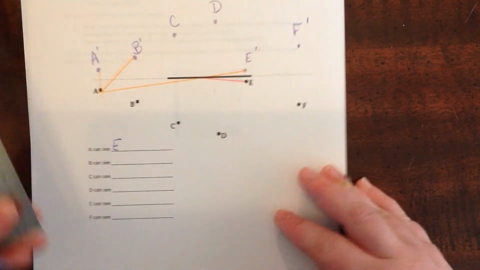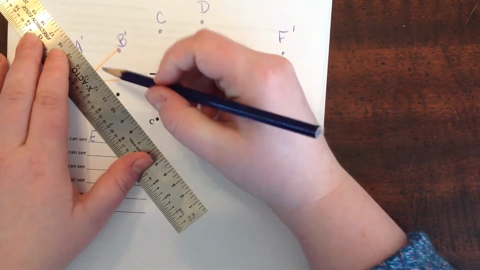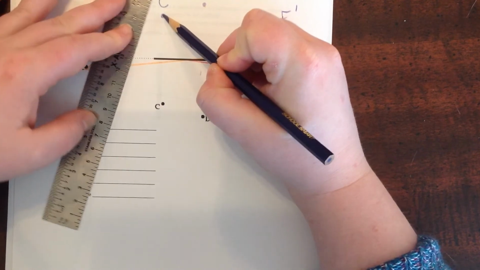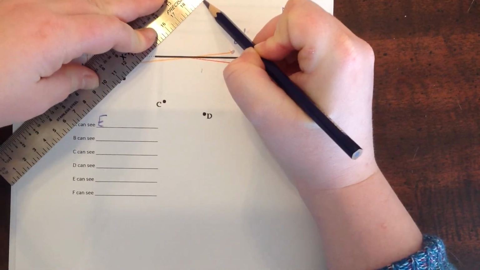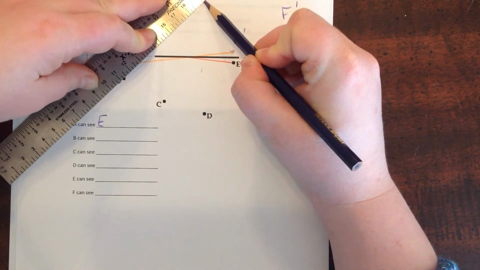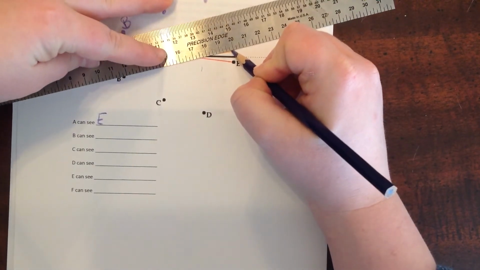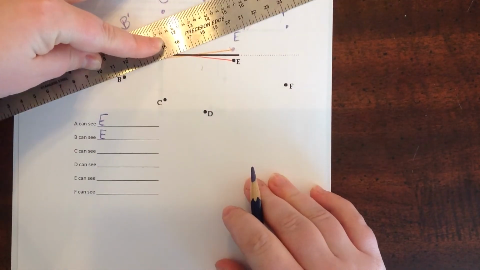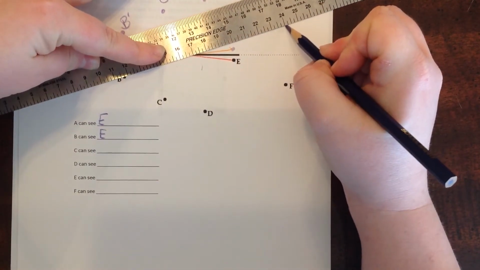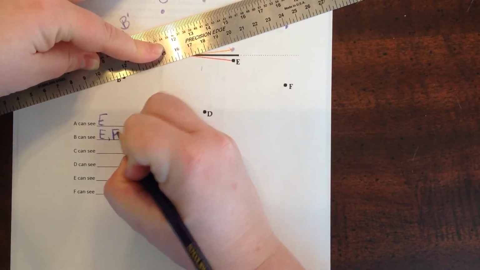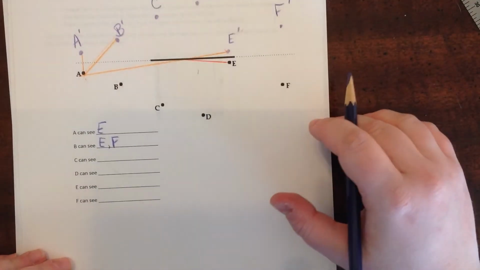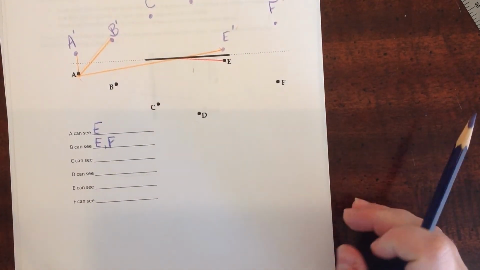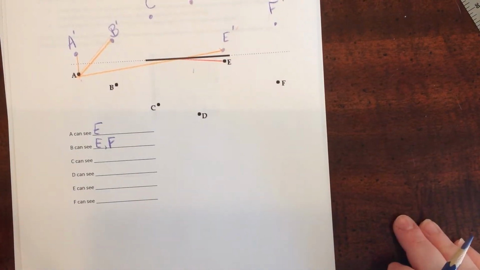We can do the same thing with B. B to A doesn't cross the mirror. B to B doesn't cross the mirror. B to C doesn't. B to D doesn't. B to E does. So I know that B is going to be able to see E. And B to F also crosses over the mirror. So B will also be able to see F. And I could repeat this process for every single one of these points and be able to tell exactly who is going to be able to see who.